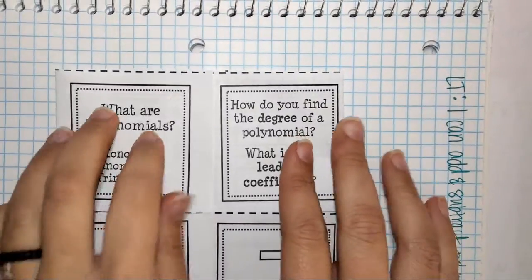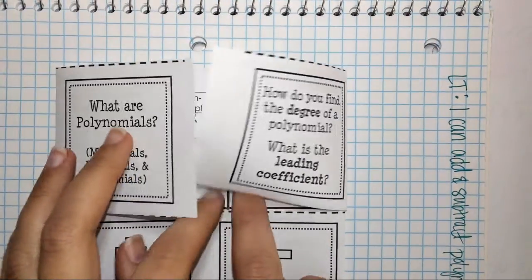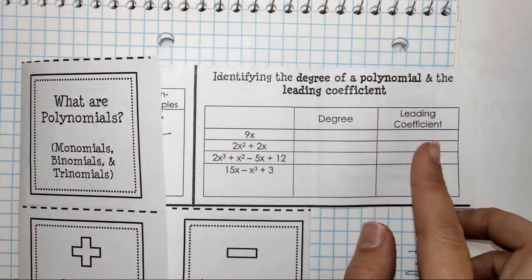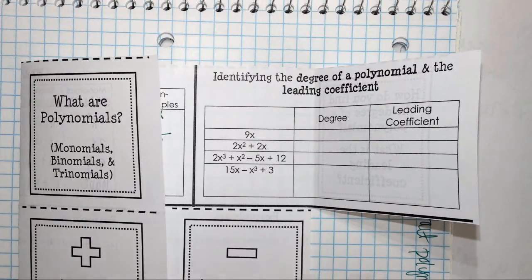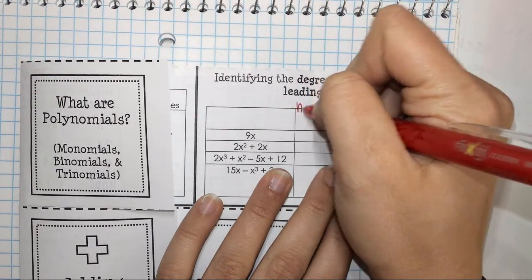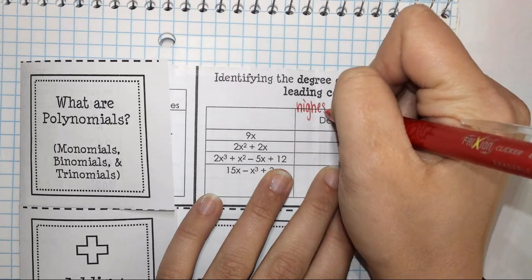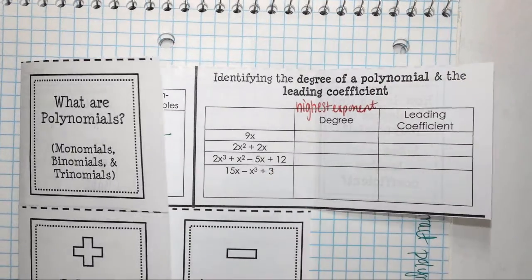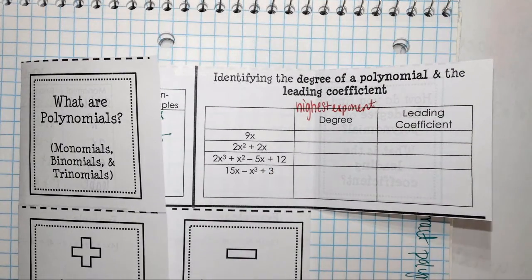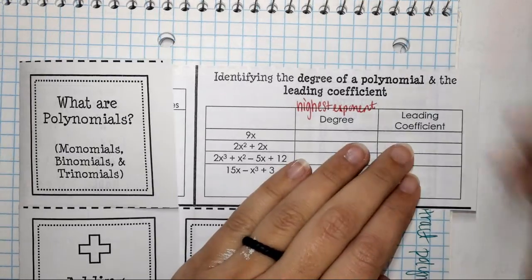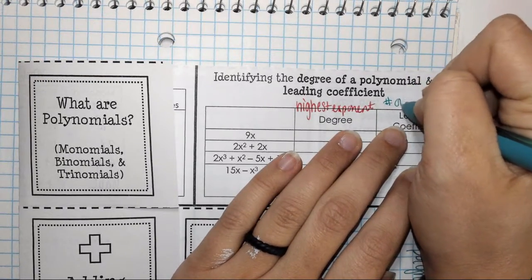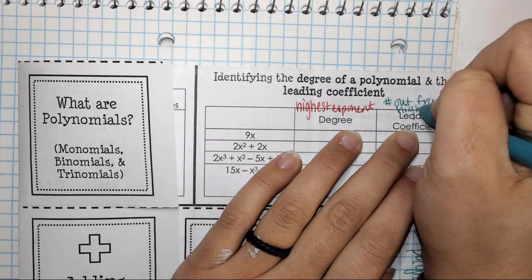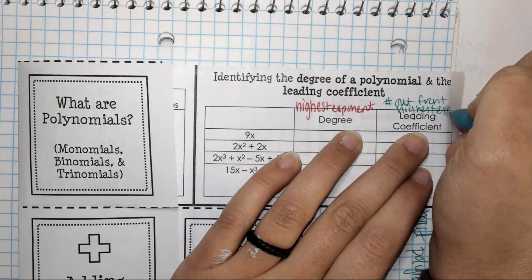Okay, now let's go to this flappy. It says, how do you find the degree of a polynomial and what is the leading coefficient? So the degree is the highest exponent. So let's write that above it. The highest exponent. And the leading coefficient is the number out front of the highest exponent.